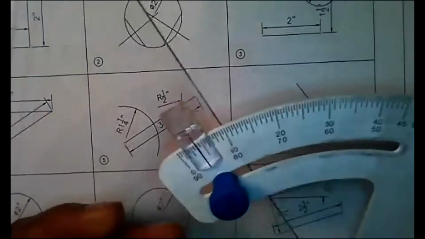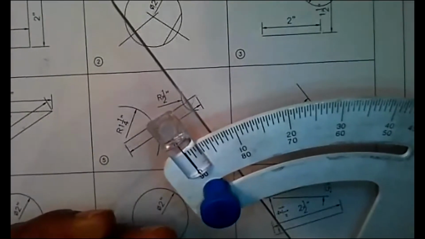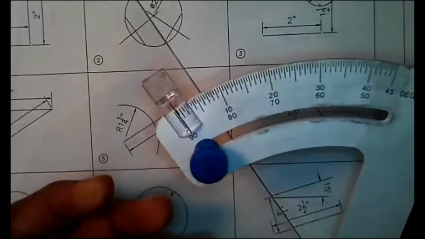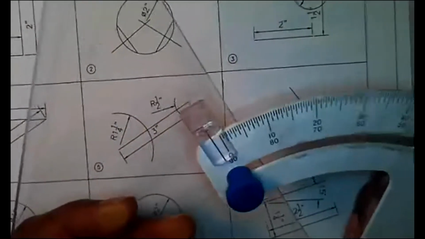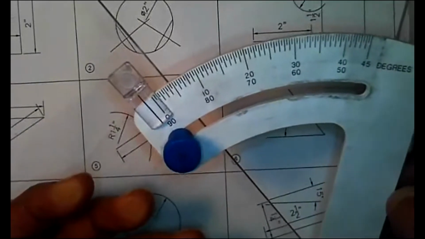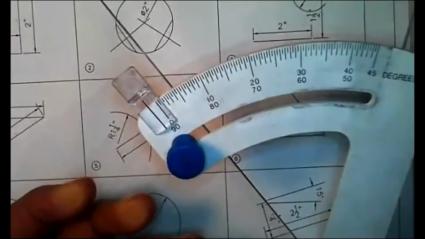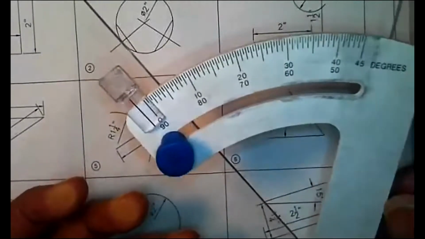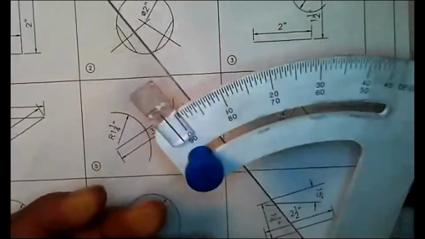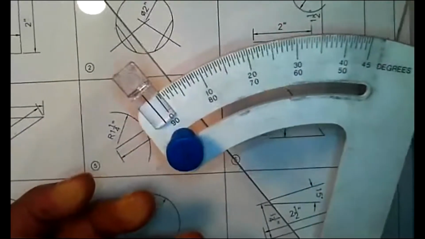Here it is at 0. You can see here at 0. And forgive the condition of this triangle. It's not mine. It's from the school. Usually you don't want to keep your tools dirty like this. You want to keep them clean. I'll try to clean it, but this is why you don't want to get graphite on your tools. This is hard to get off.